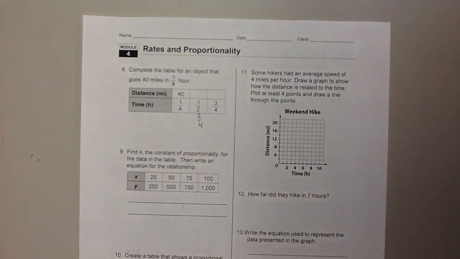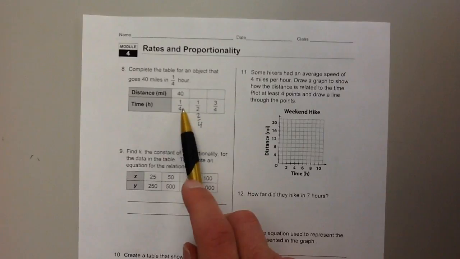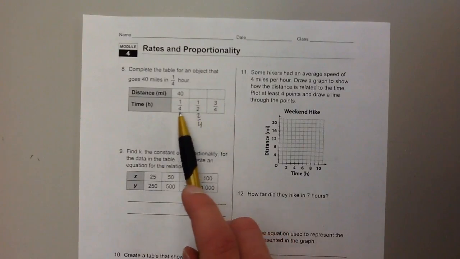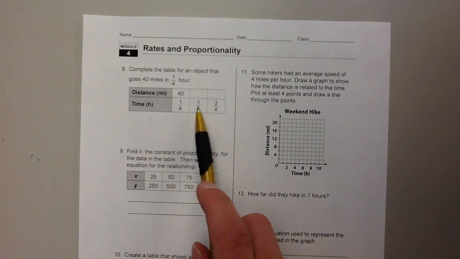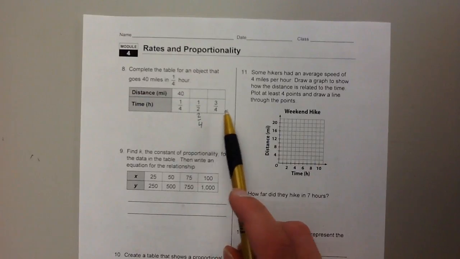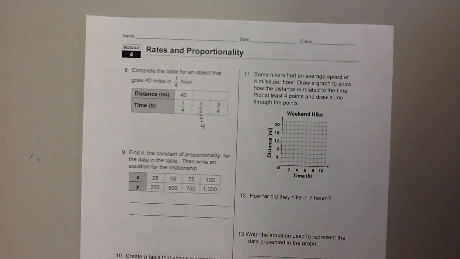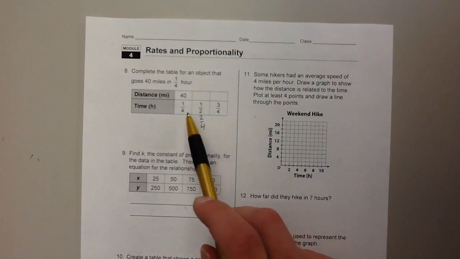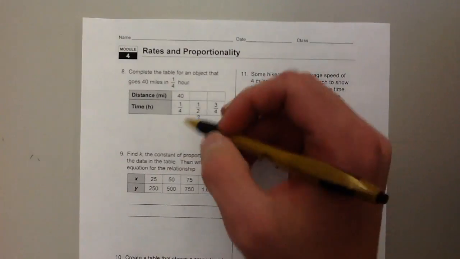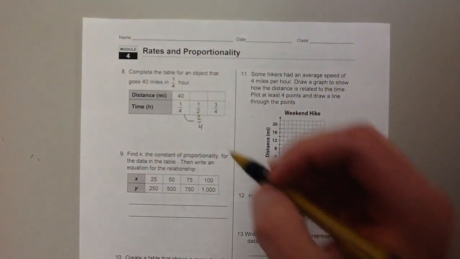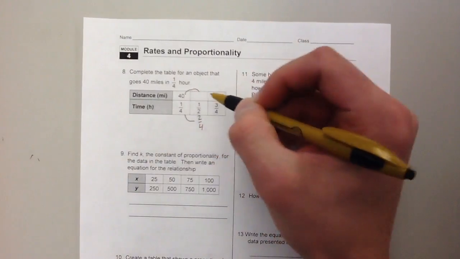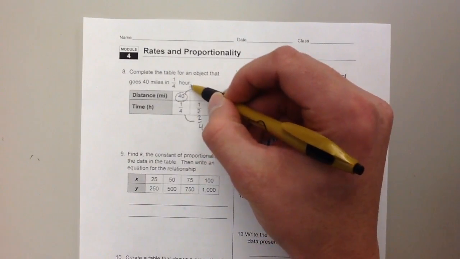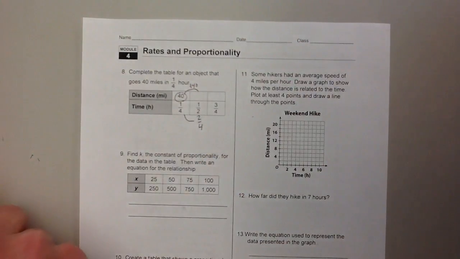Would you agree? 1/2 is the same as 2/4. And so what's happening to my time increments is that I'm going up 1/4 each time. I have 1/4, 2/4, which is the same as 1/2, 3/4, 4/4, 5/4, and so on. And so what I could say here is that for each 1/4, each time I go to the right 1/4, I go how far in miles? 40 plus 40.